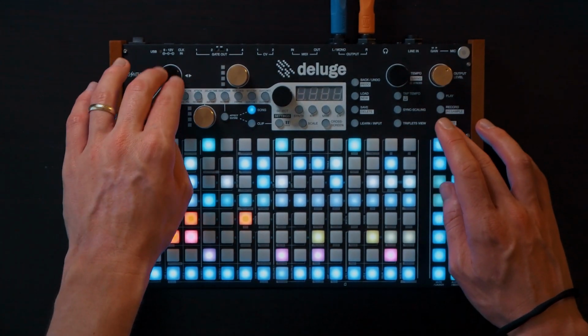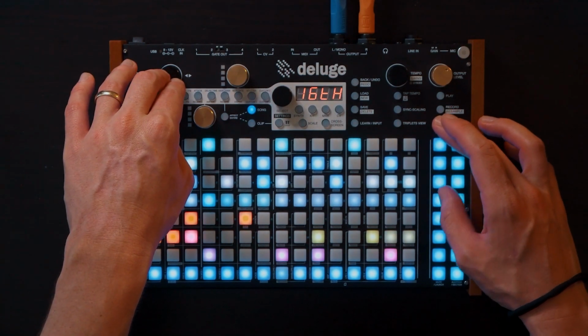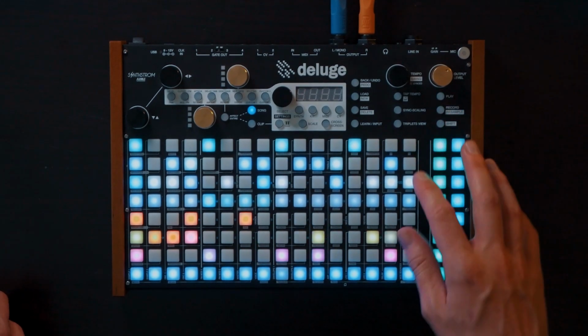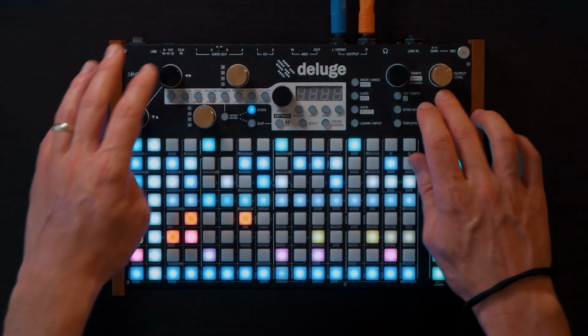That's pretty good. We'll just check it with the hi-hats and other elements as well. Alright, those hi-hats are way too loud, we'll turn them down.